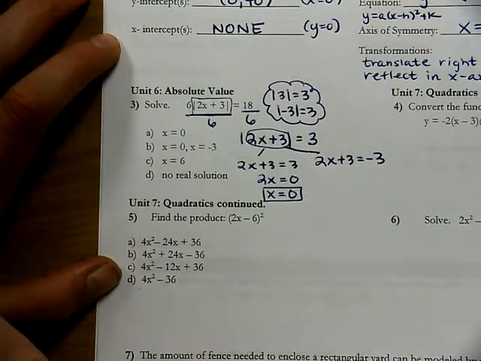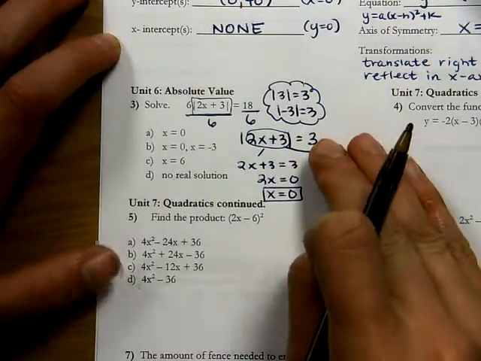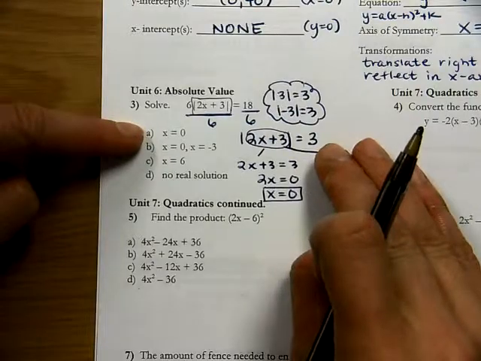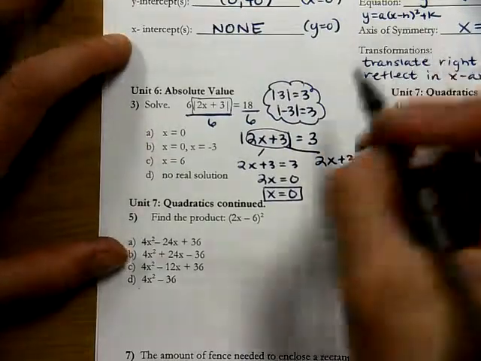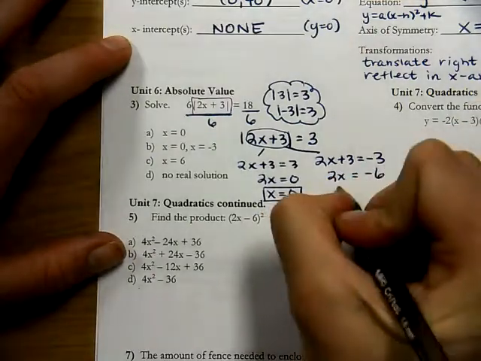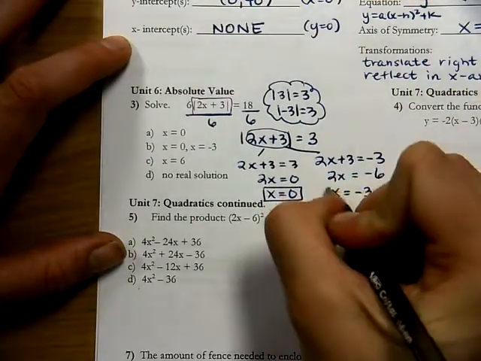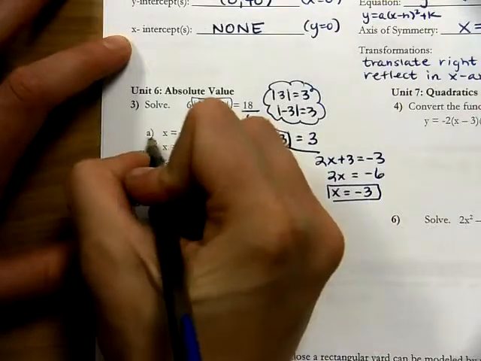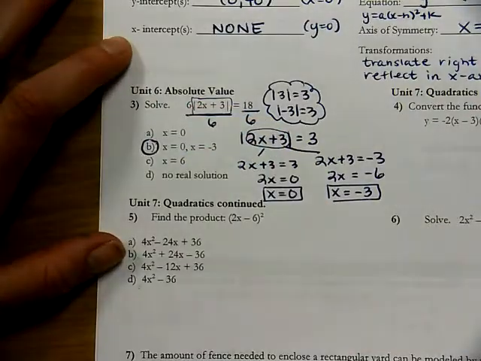There's one solution. Now, if we forgot this other piece, we might be tempted to say it's part A, but we can't forget the second piece. Now if I subtract 3 from both sides, I get 2x equals negative 6. Divide by 2, I get x equals negative 3. So the correct answer is B. So don't be fooled by this multiple choice question.